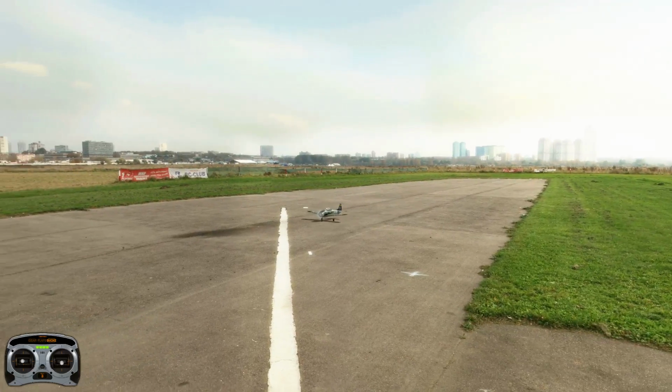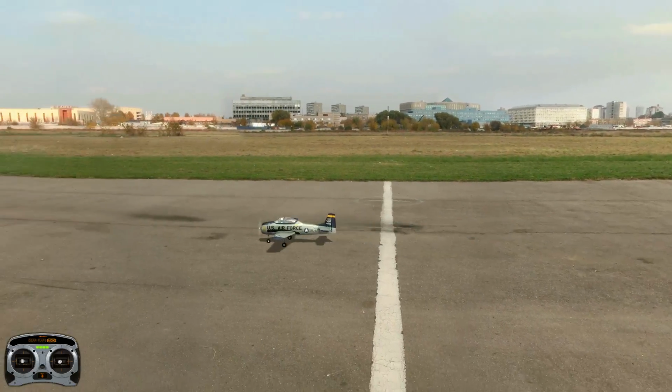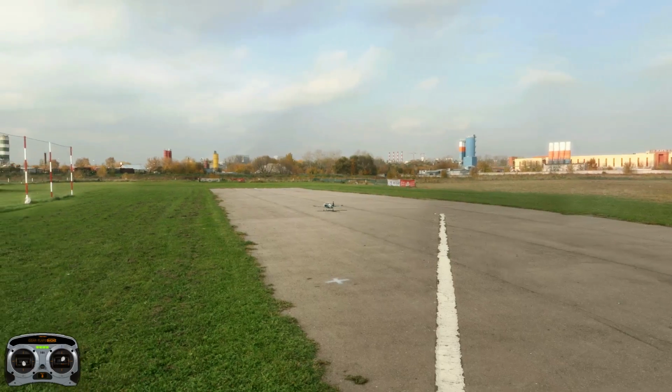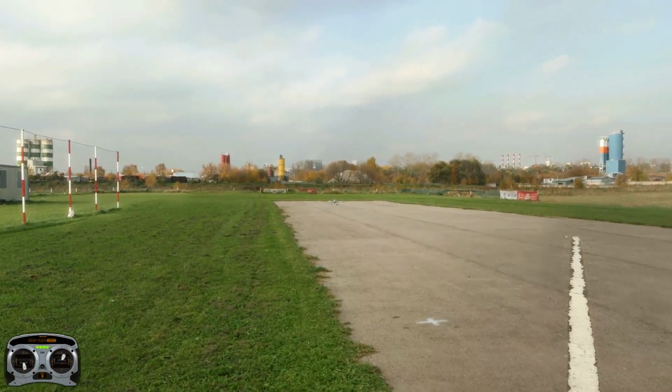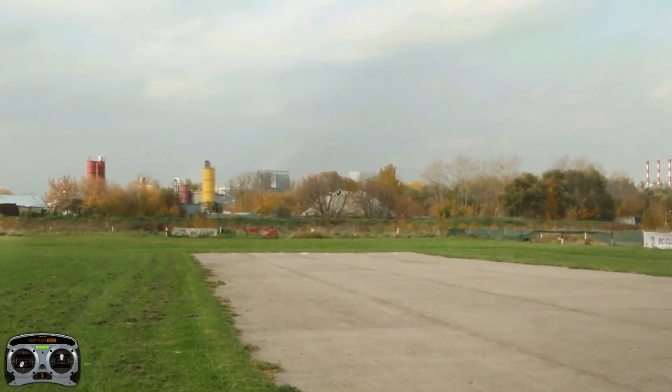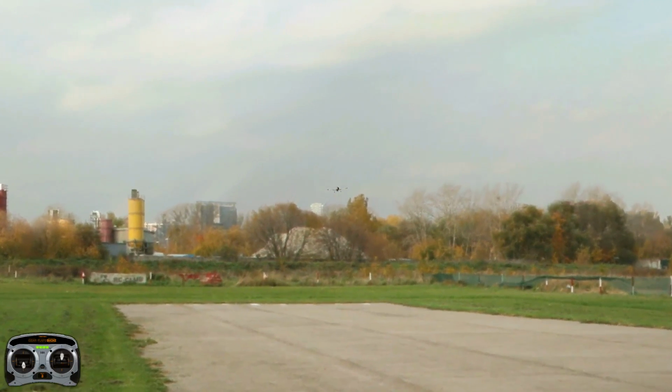And so just a little bit of right rudder. And then now we have about half throttle. And then I'm going to give it a little bit more and start pulling back on the elevator. And as you can see, it just starts taking off. And that's your first thing.